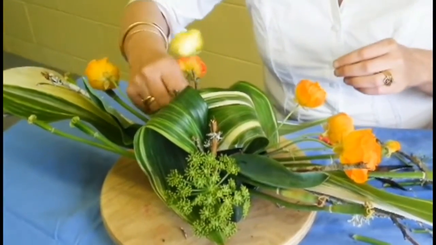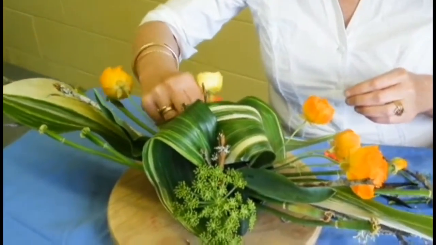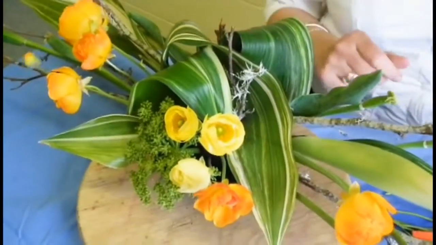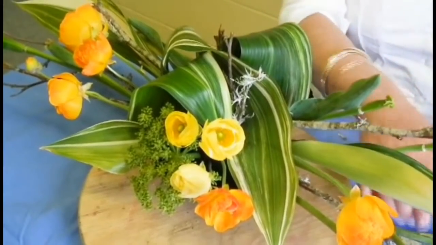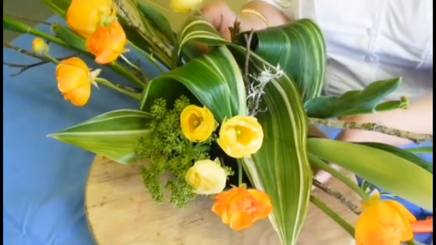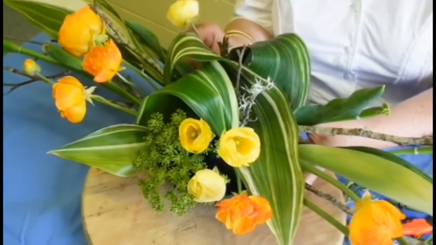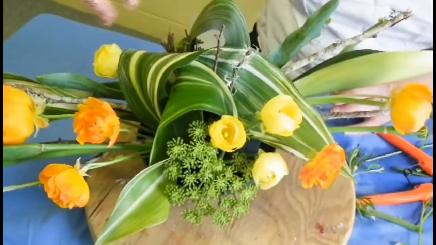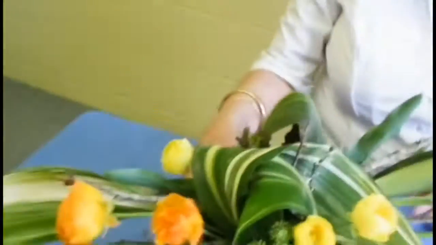And then some more ranunculus in the middle, fairly low. But it's starting to look really, really interesting, so we put one at the back just to give it some depth. See how you're now looking from the front and you're still seeing that one at the back?